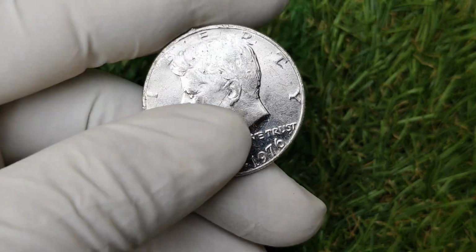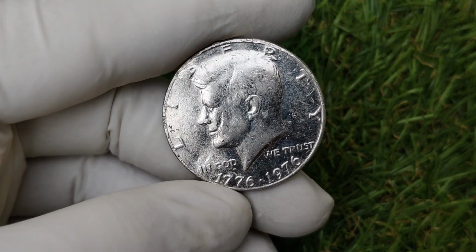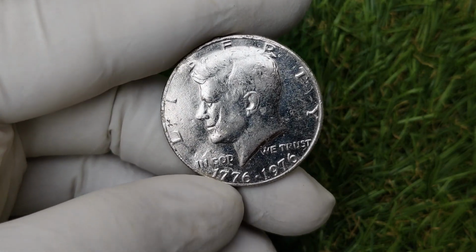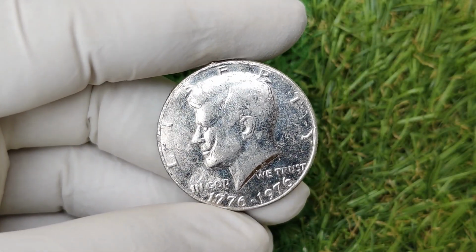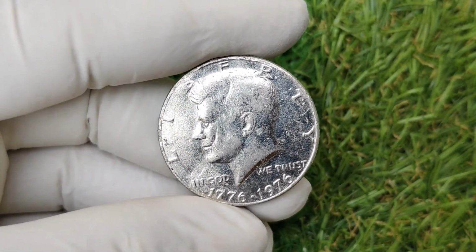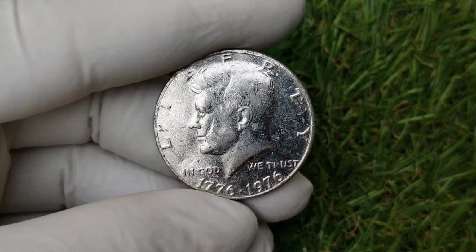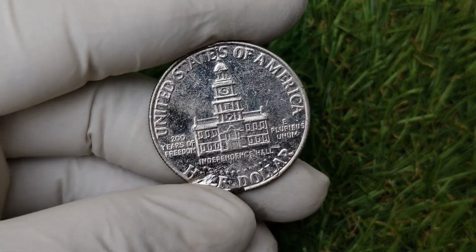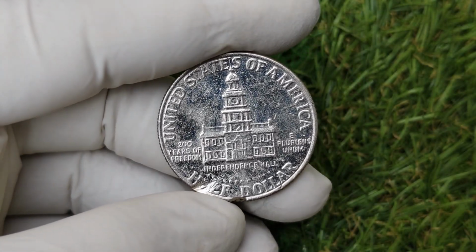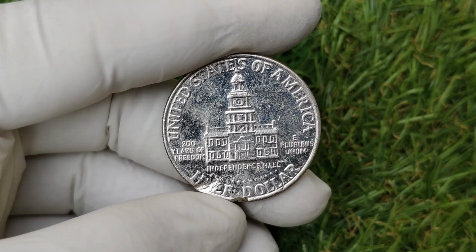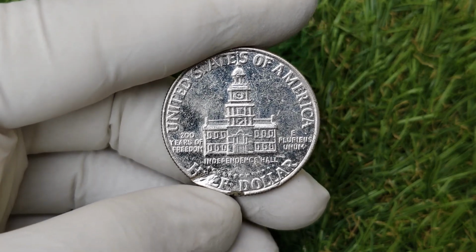Another fascinating aspect of these coins is their metal composition. While most circulating bicentennial Kennedy half dollars were made of a copper nickel-clad composition, special collector issues struck at San Francisco were made with 40% silver. This alone adds an entirely different layer of value and interest. Silver content has always played a major role in coin collecting, and the inclusion of precious metal elevates these coins beyond face value.